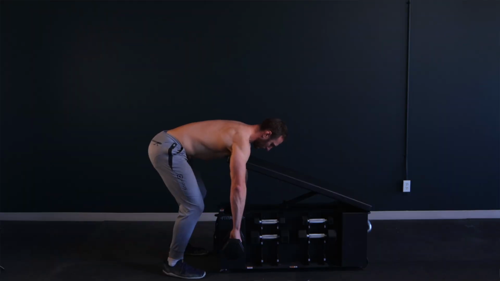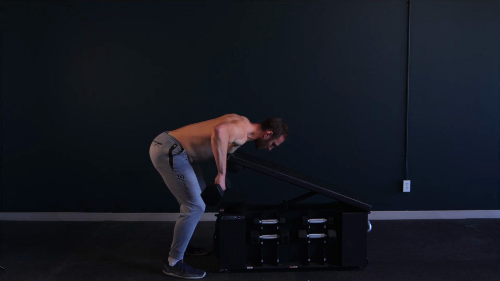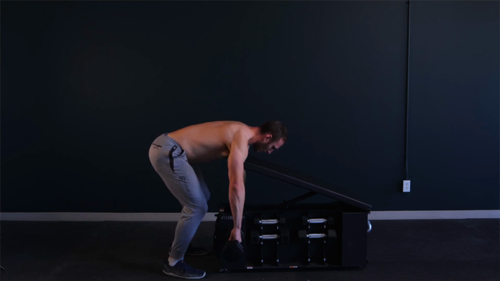As we transition to the rear delts, it's one that's a bit of a mix between the anterior and mid delt. Like the anterior delt, it can get worked fairly well during compound movements.